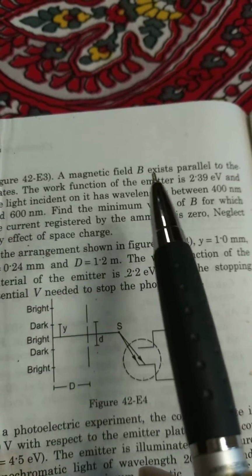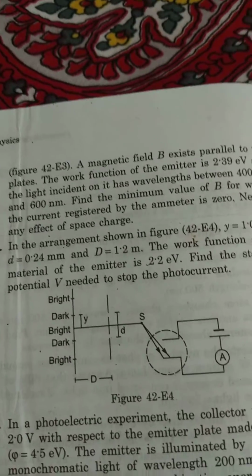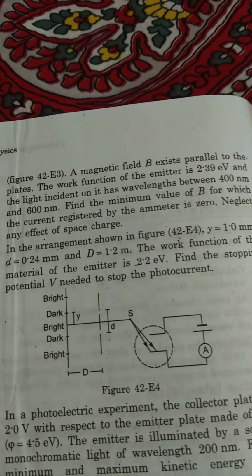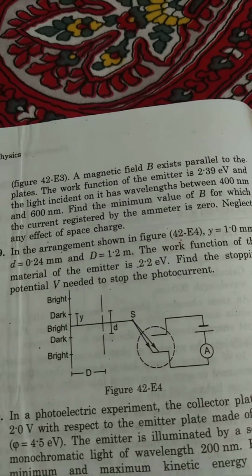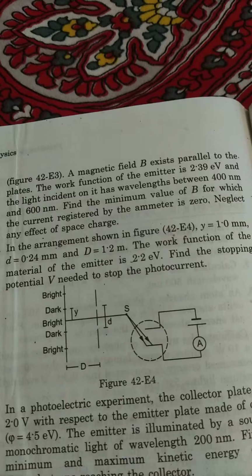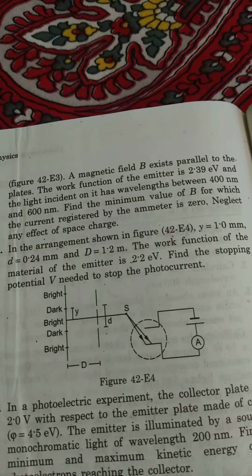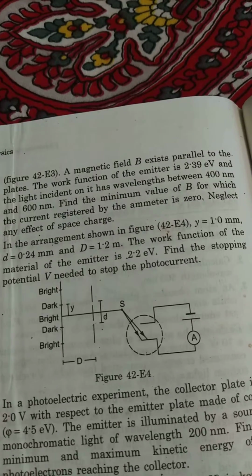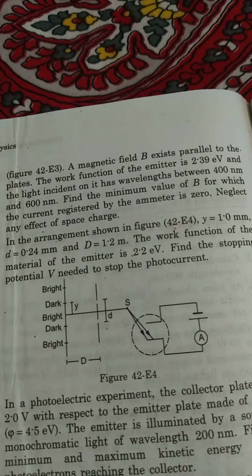A magnetic field B exists parallel to the plates. The work function of the emitter is 2.39 electron volt and the light incident on it has wavelength between 400 nanometer and 600 nanometer. Find the minimum value of B for which the current registered by the ammeter is zero. Neglect any effect of space charge.